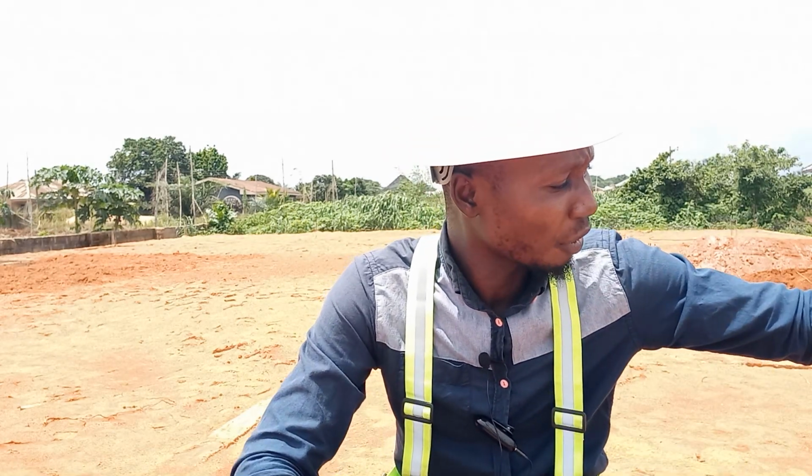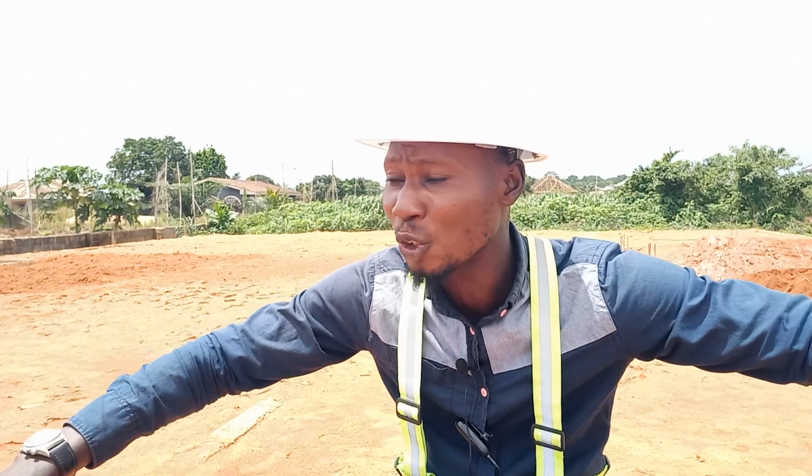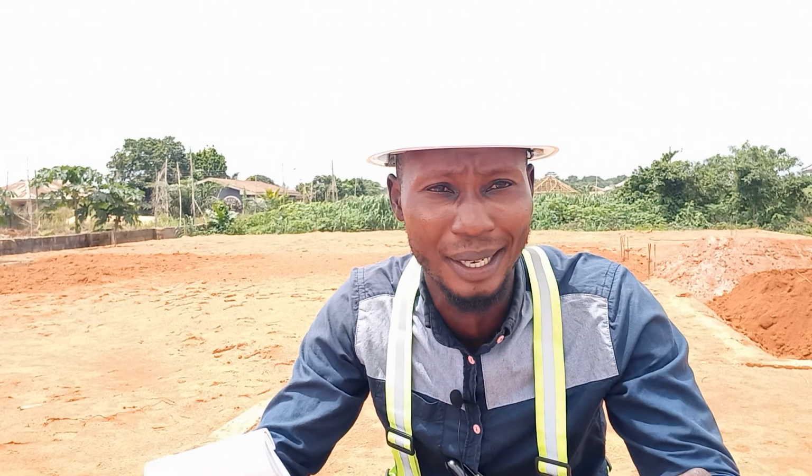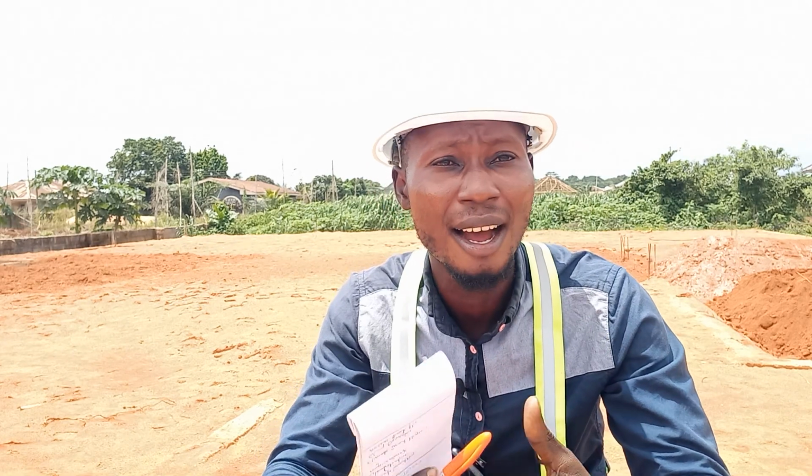Backfilling. What is backfilling? Backfilling is the process of filling around the structure, to fill around the house. Why? Because if you fail to fill around the house, as soon as rain falls and the sun sets, the building will begin to tear apart. It will find expression, and in the process of trying to find the expression, it will tear apart.